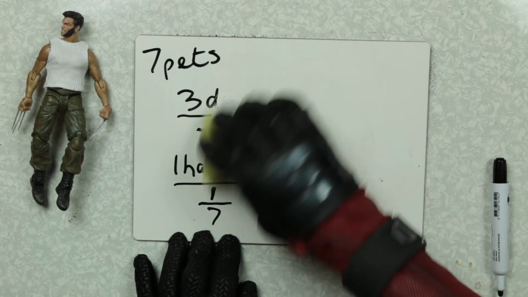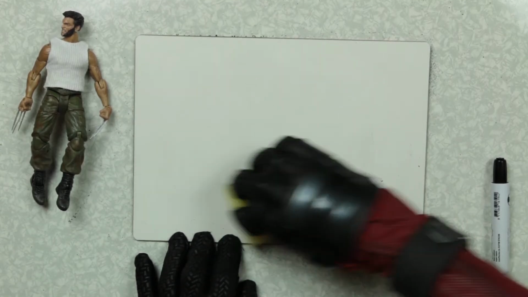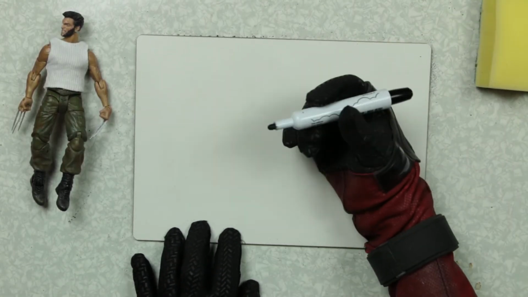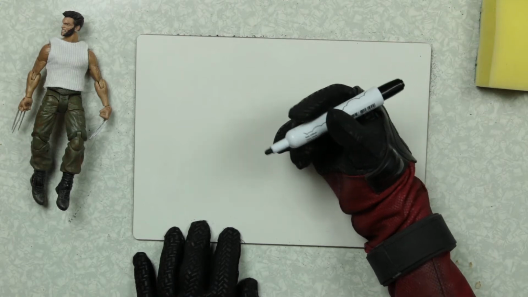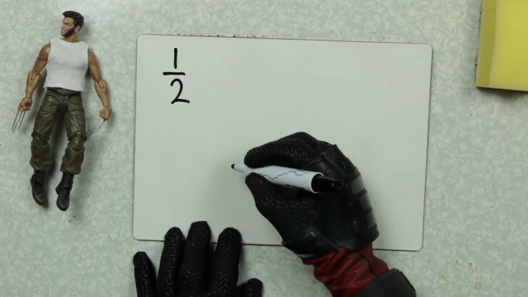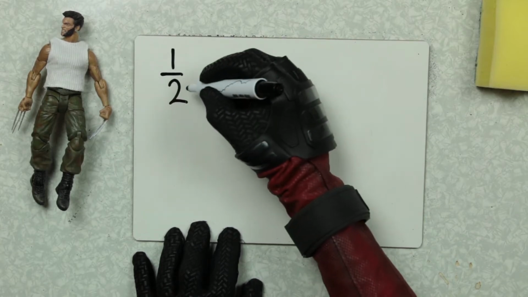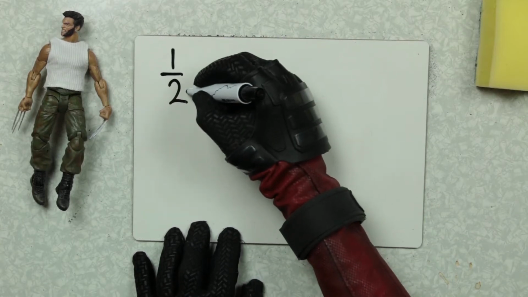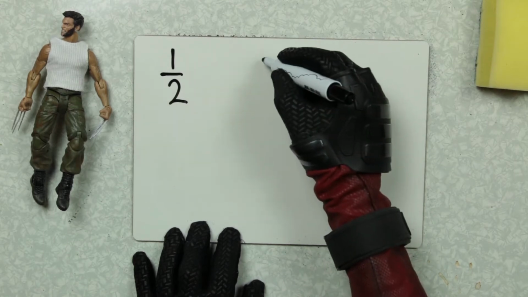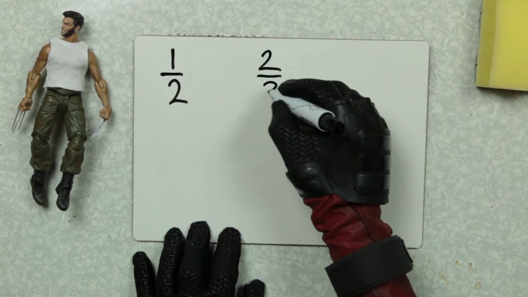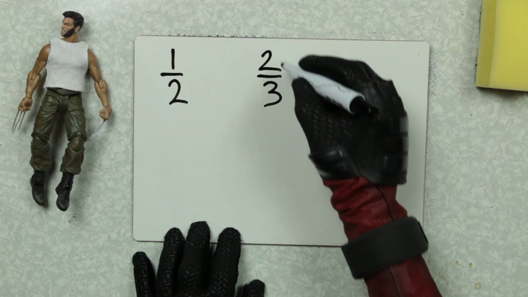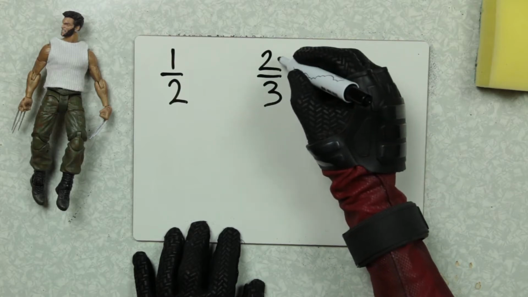So let's look at something else. Let's look at some real-world problems that involve fractions and money. Let's say we want to work out how much something is. Maybe it's half price. So all we do is we divide the price by 2 and multiply by 1. If something is, say, 2/3, we divide by 3 and then multiply by 2.